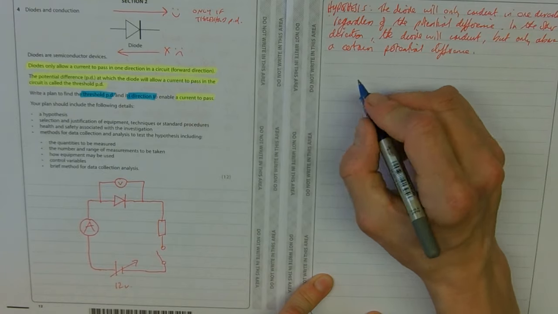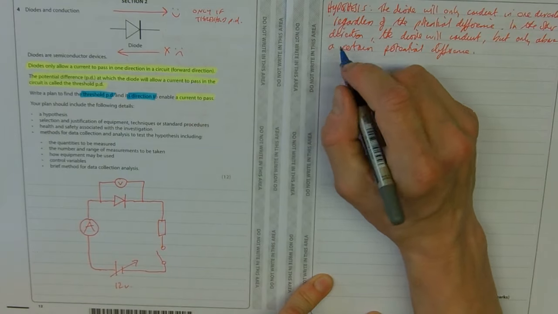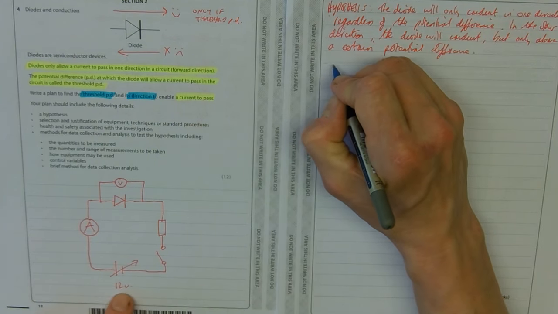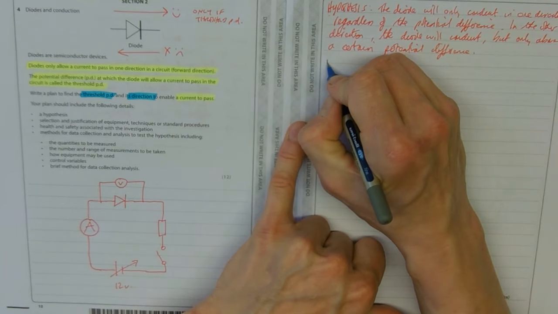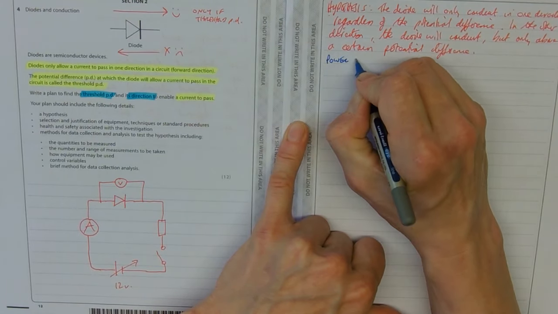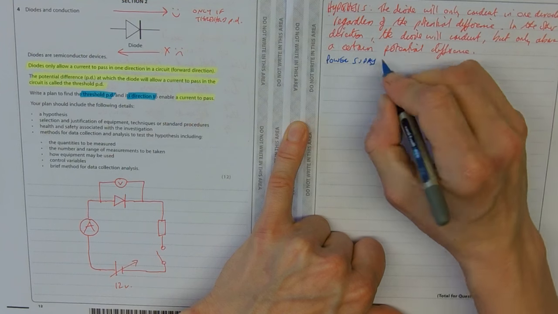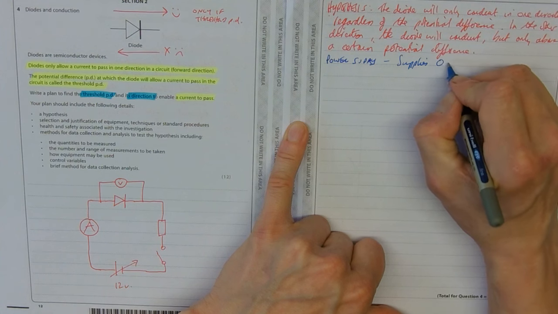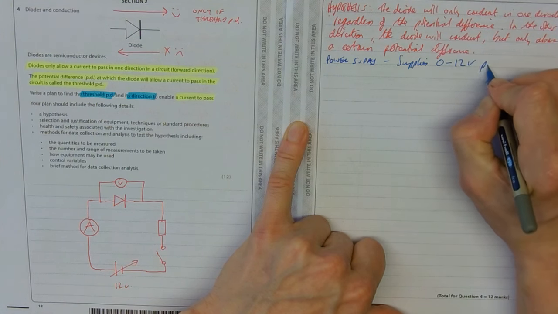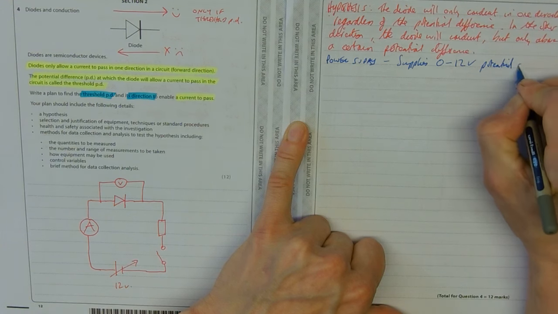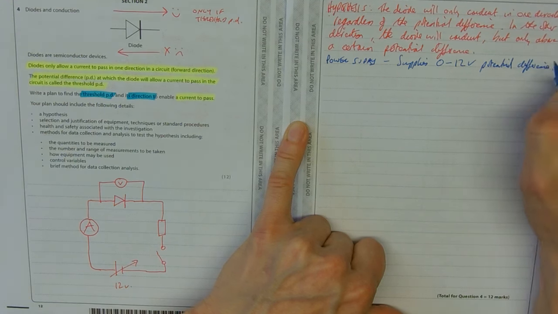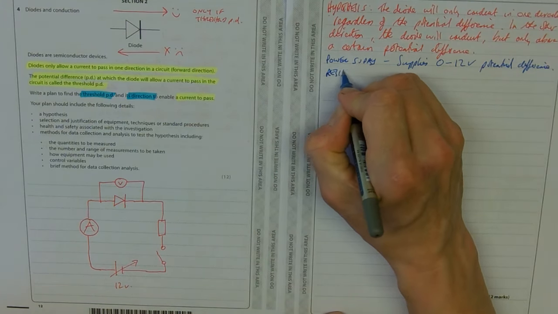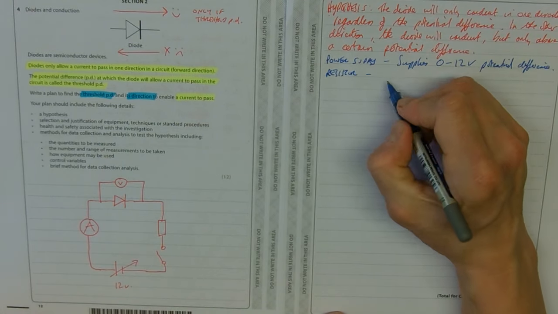So we've got the diode, and we have got a power supply, which supplies, for example, 0 to 12 volts potential difference. We have got a resistor, which provides resistance in the circuit.